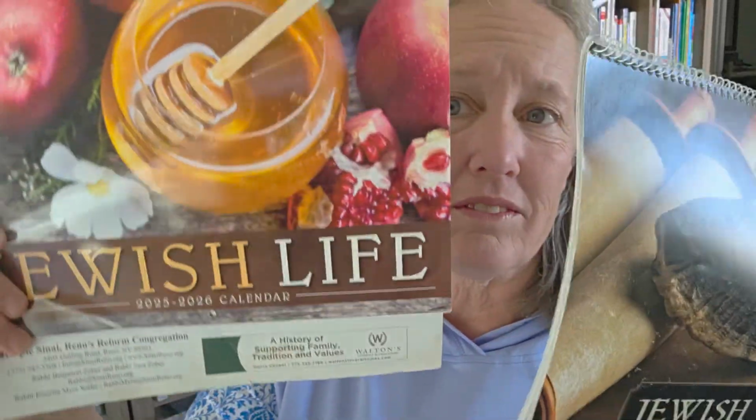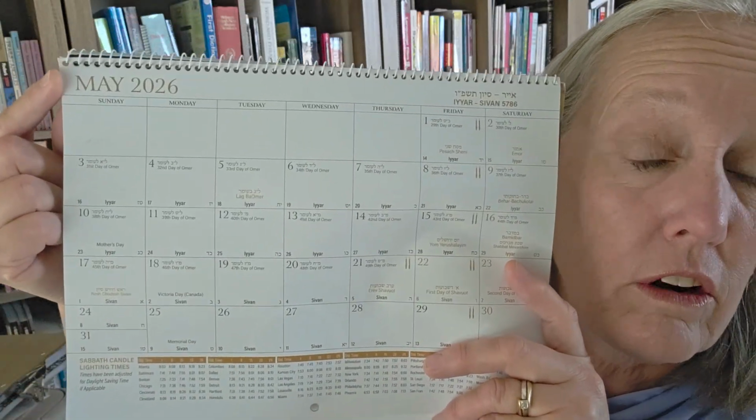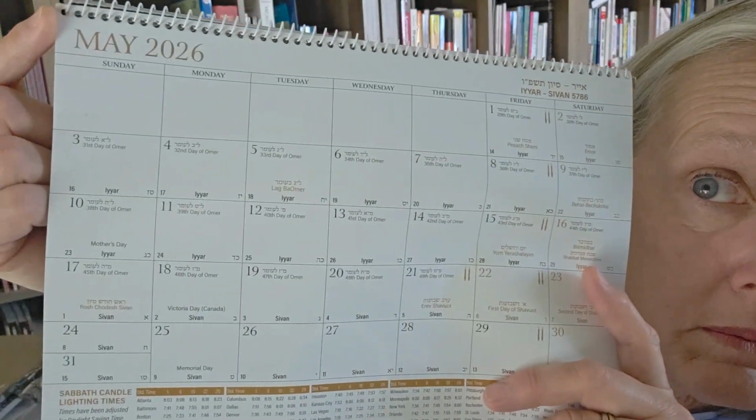Both of these, you can see, are slightly different. They've got different pictures on them. I'm a member of two synagogues, and I got one from each synagogue this particular year. Each page represents a month in the Gregorian calendar. So here's May of 2026. In that respect, it's just like any other calendar.